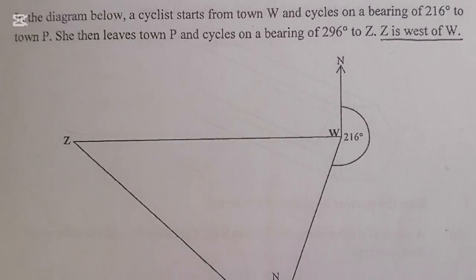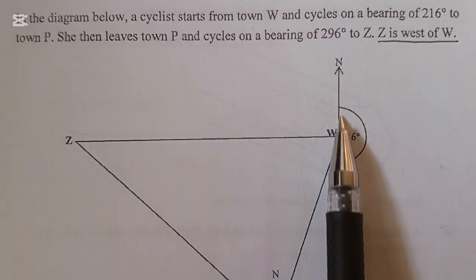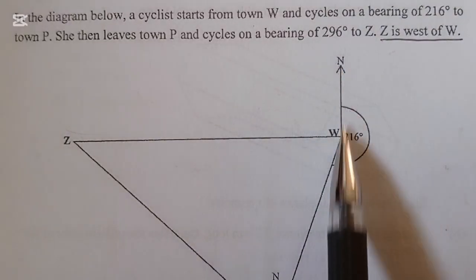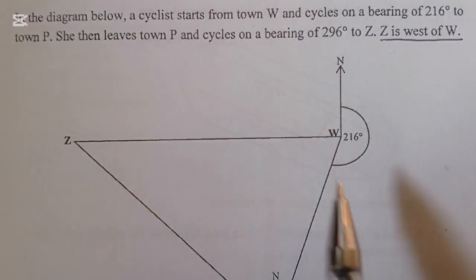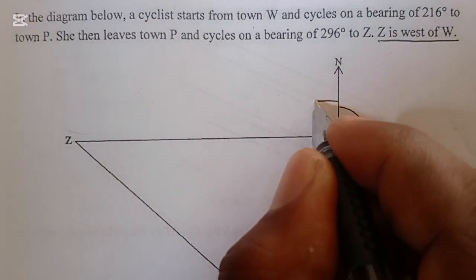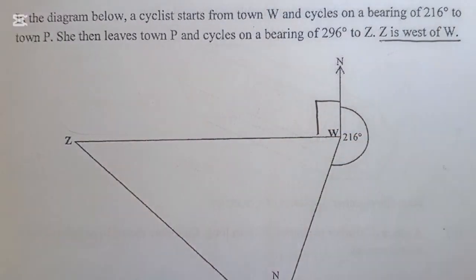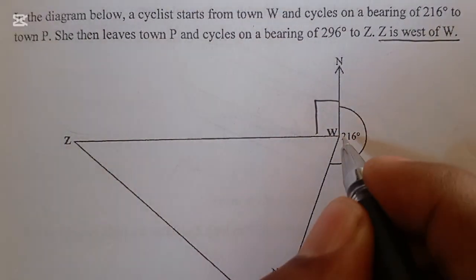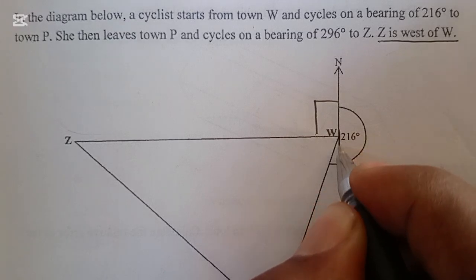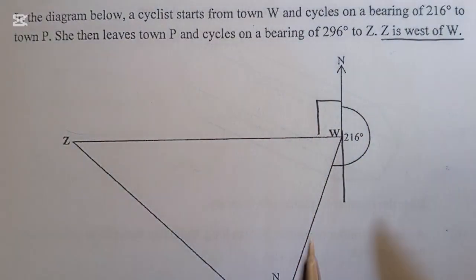It means that when I draw a true north here, this true north is perpendicular to this line. So that simply means that this is 90 degrees. When I extend this line here, this is also 90 degrees.